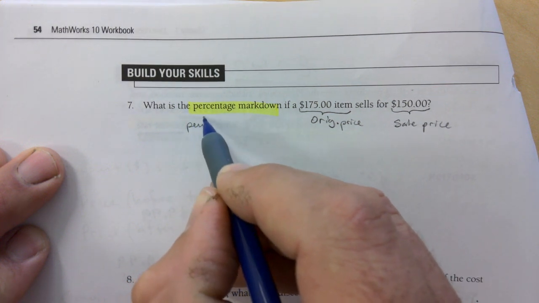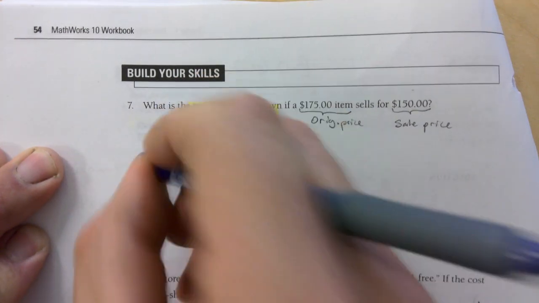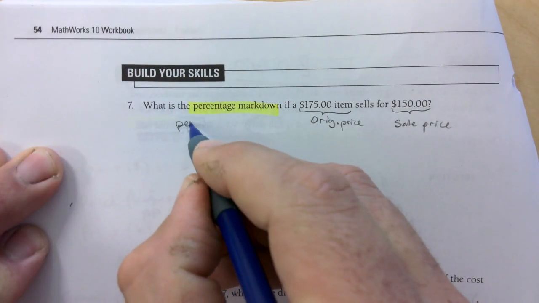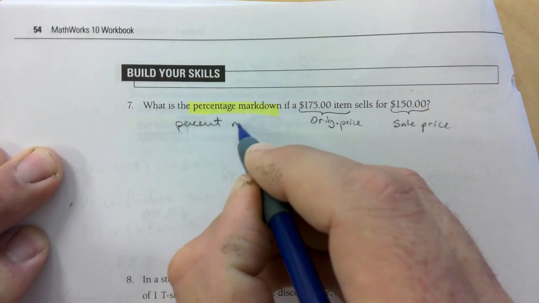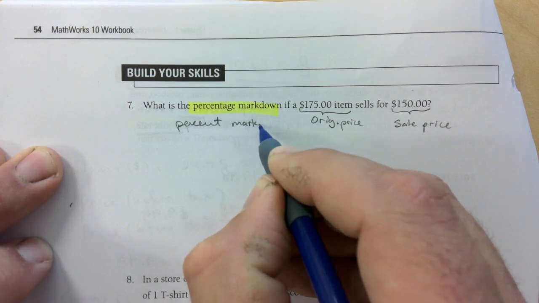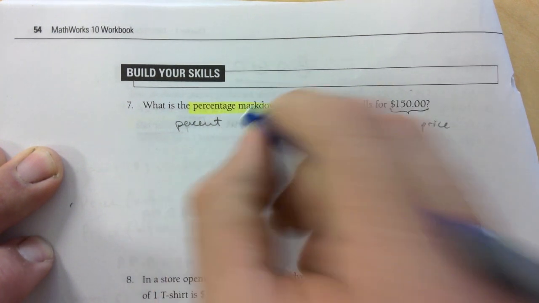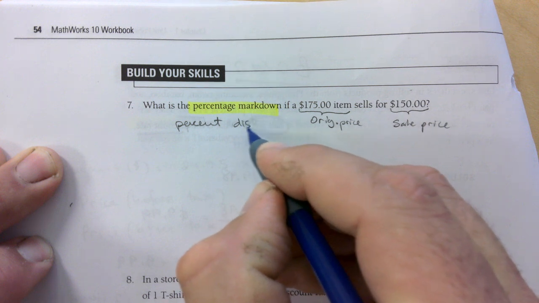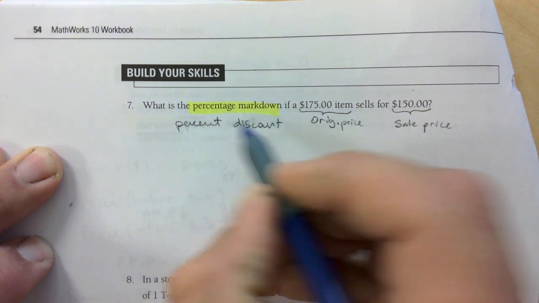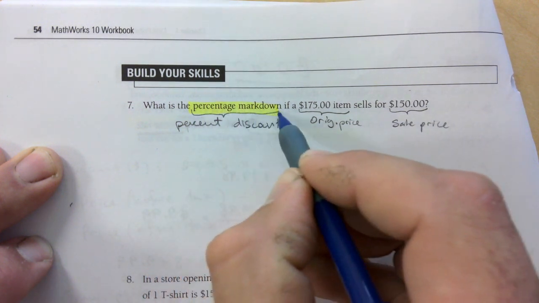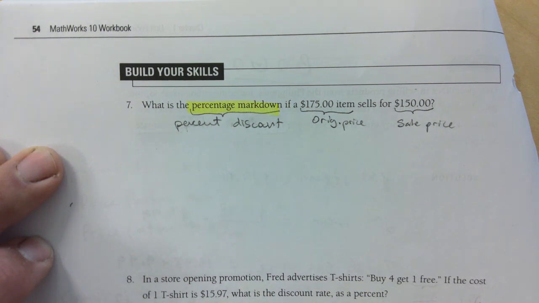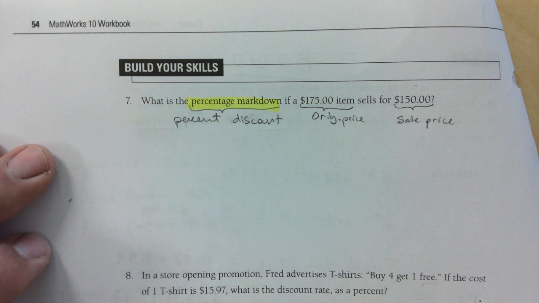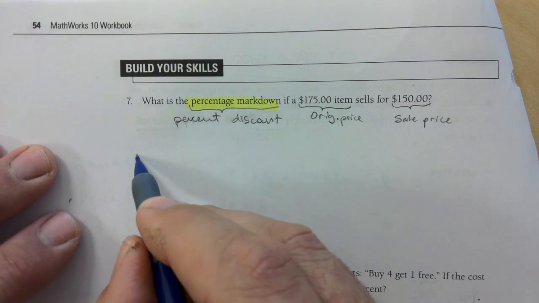You can also call this percent markdown or percent discount. It's the same thing. Percent markdown and percent discount are the same thing. So, page 54.